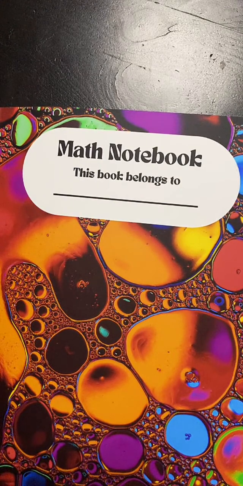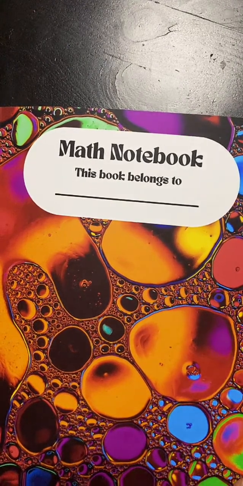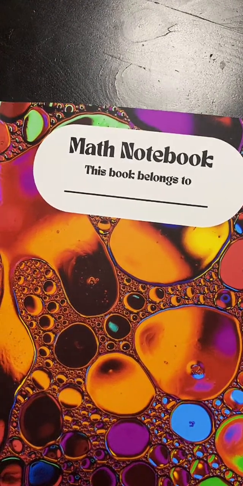Math is a lot of practice. Yes. Organization. Yes. Understanding concepts. Yes, Joe. All of that. All of that and then some, right?